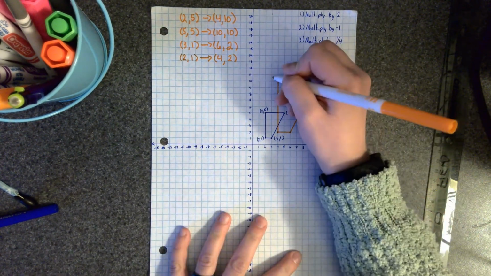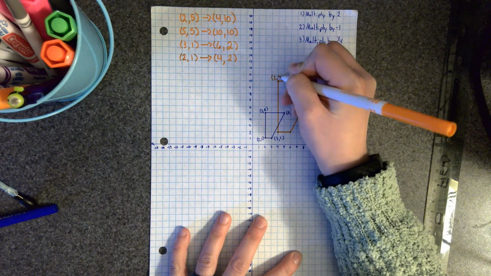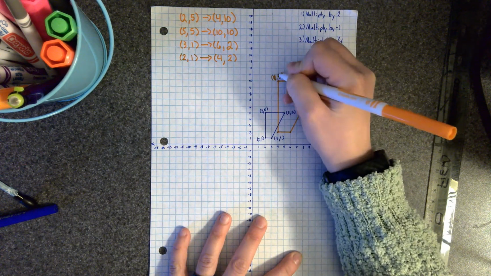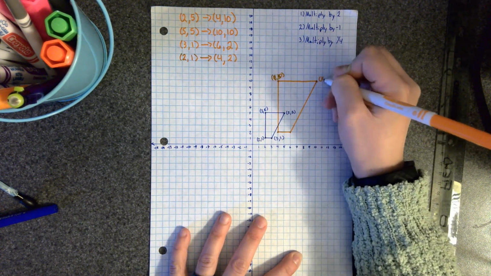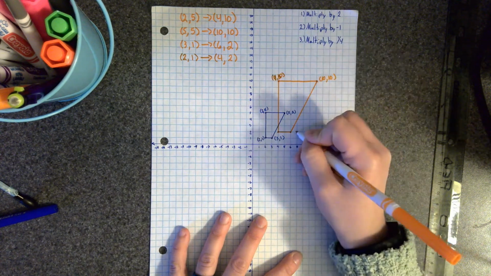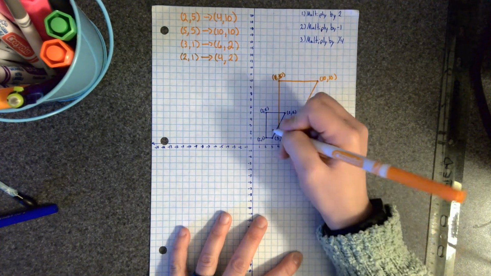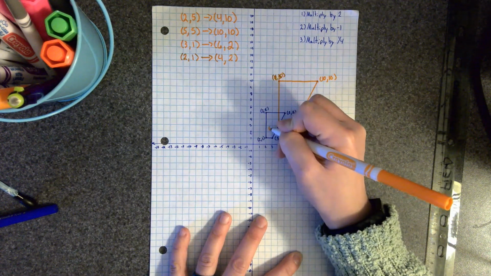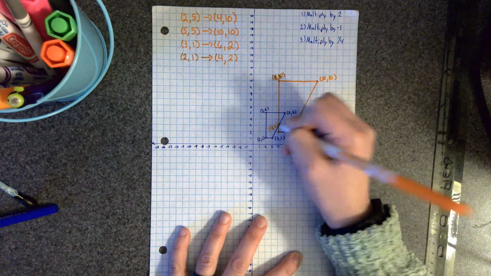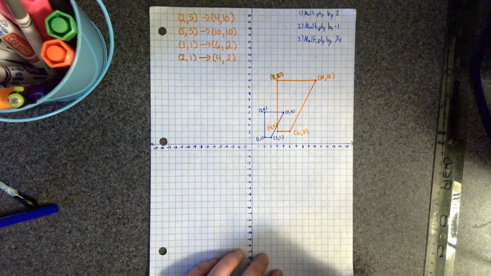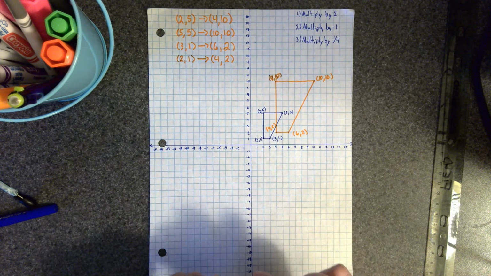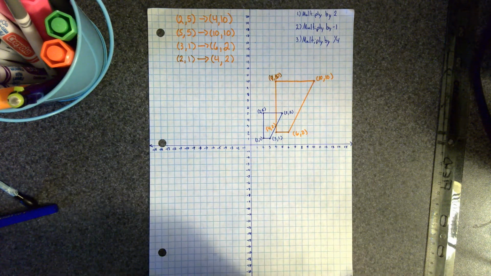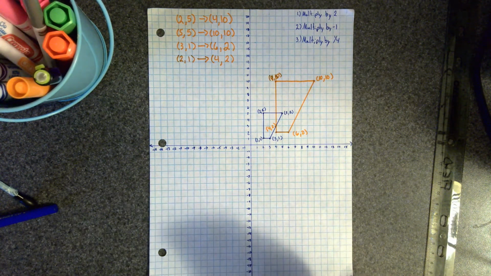So let's rewrite our coordinates. So we have 4, 10, 10, 10, 6, 2, and we'll have to write it inside the shape, 4, 2. Okay, that is multiplying by 2. So again, if you said it doubled in size, you would be correct.